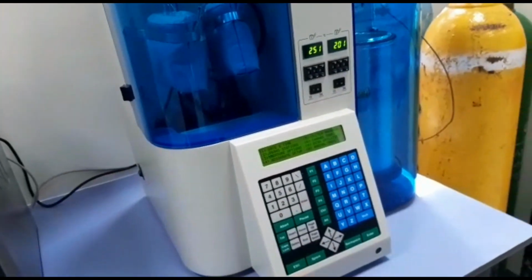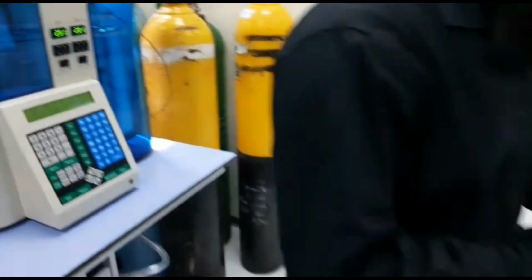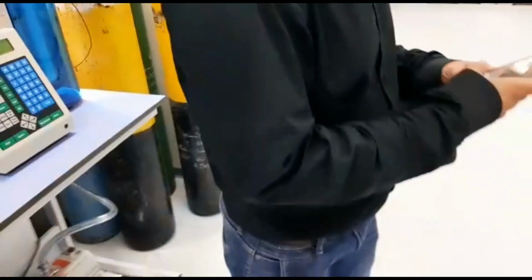The temperatures are already set, so we have to switch on the buttons, and then with these controls. Basically in this video we are restricted to just showing you how to play with the options.